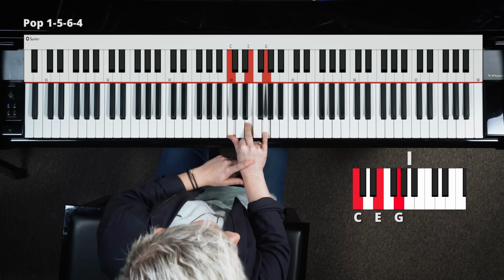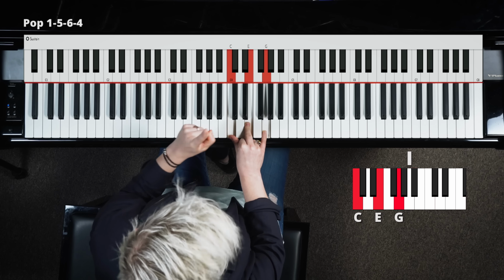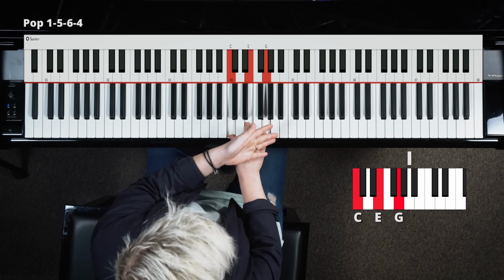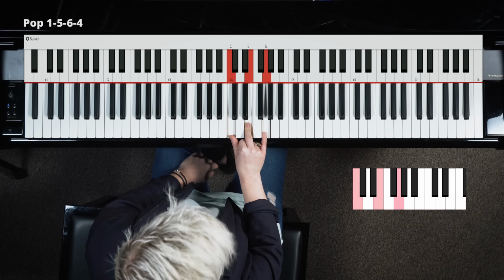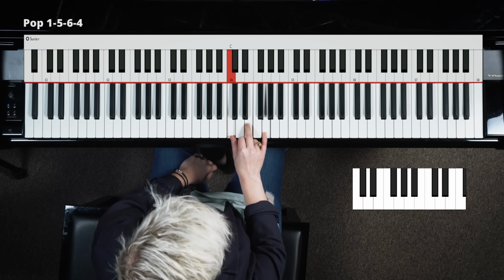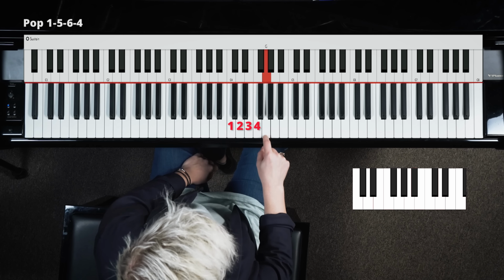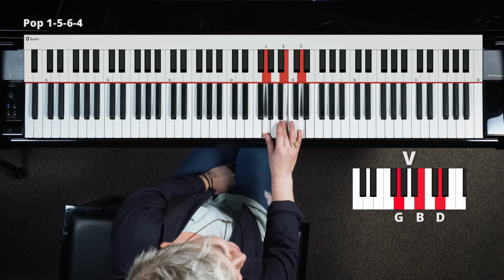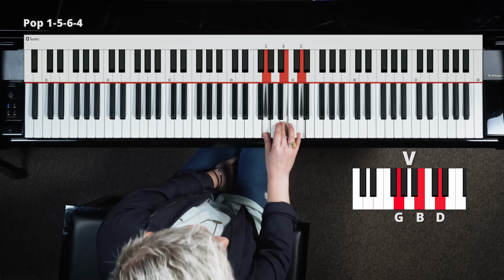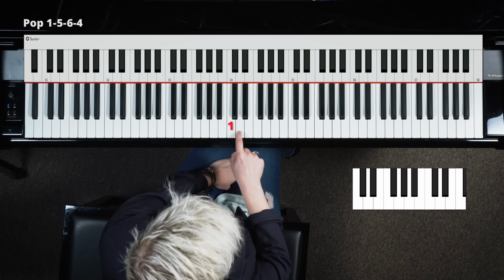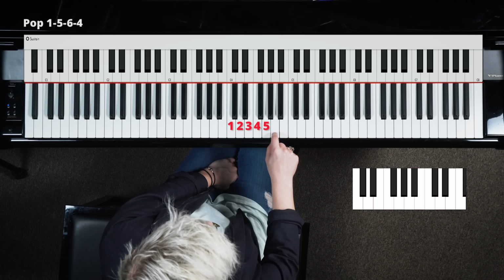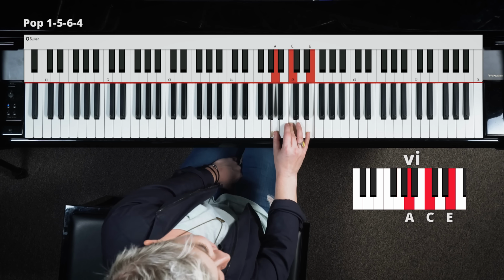So in the key of C, our 1 chord is based on 1, the first note in the C scale. That's going to make us a C chord. Then, to go to our 5 chord, we're going to travel up 5 spots. 1, 2, 3, 4, 5, which lands us on G. Then, we're going to go up to our 6. 1, 2, 3, 4, 5, 6, which lands us on A minor.